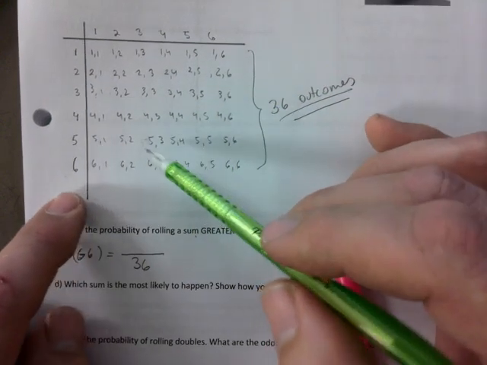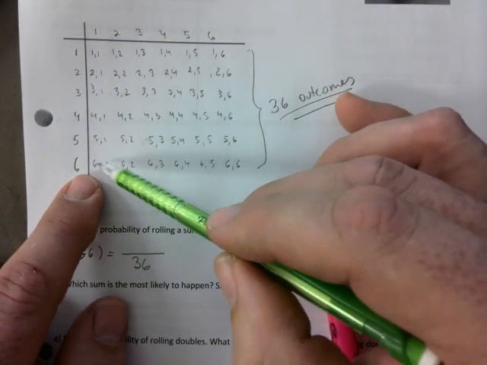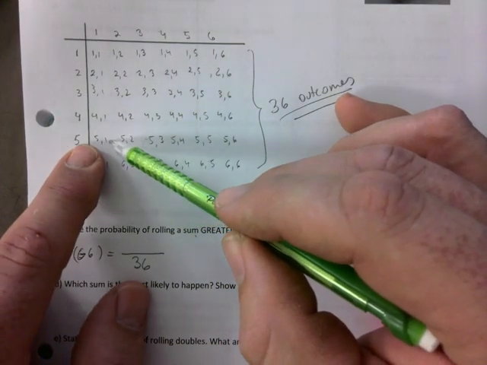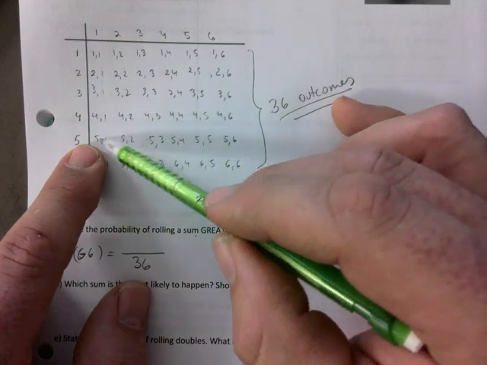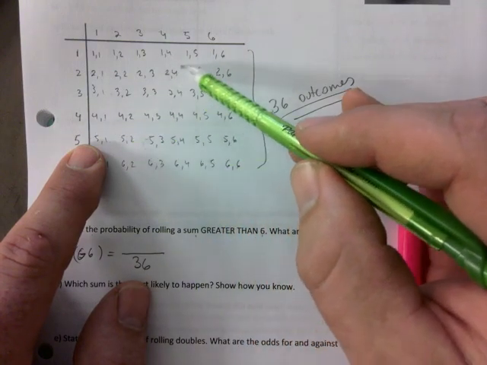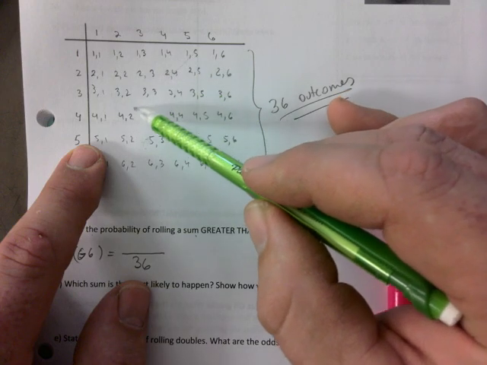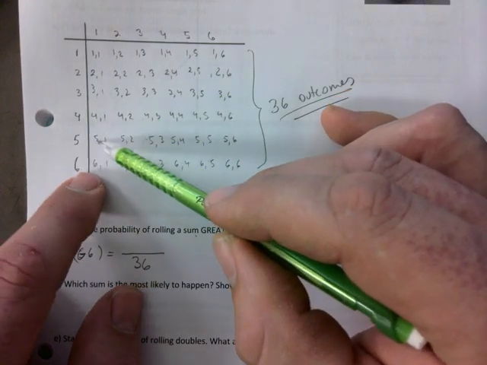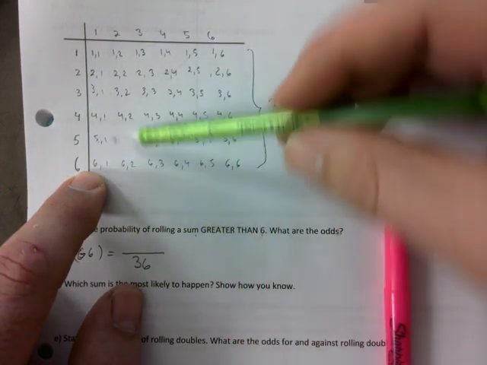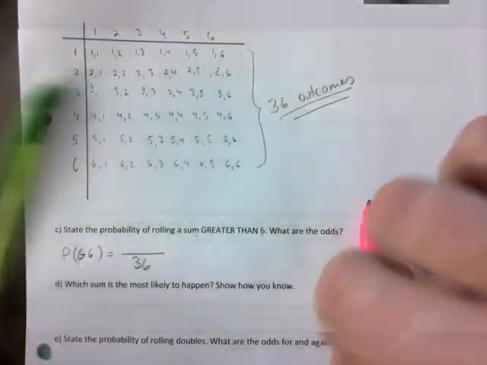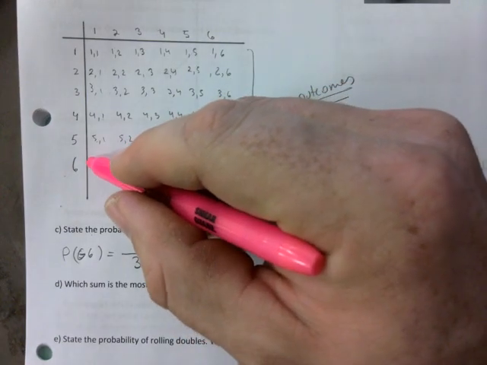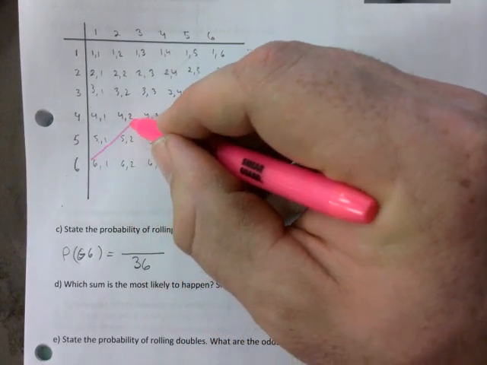So basically what you want to do is greater than 6. 5 and 1, 4 and 2, 3 and 3. This is your 6th line right here, diagonally like this. Any combination here will give you 6. So greater than 6 is from this line onward this way. Your mind is blown, I know it. That's okay.